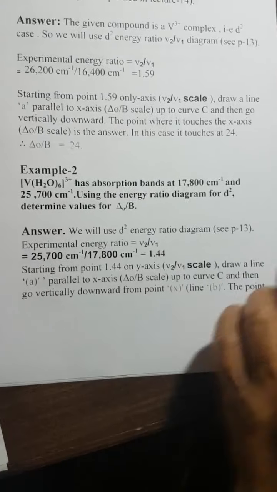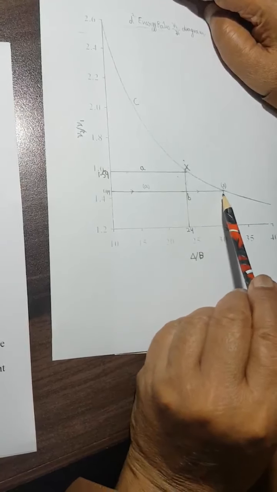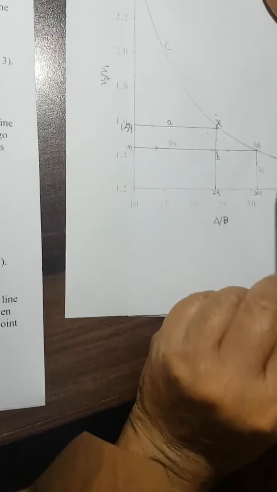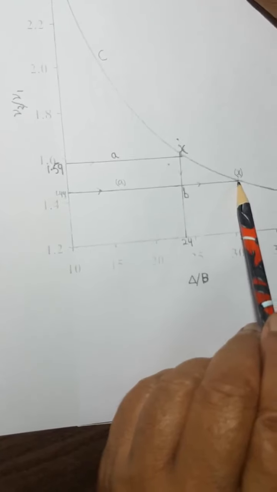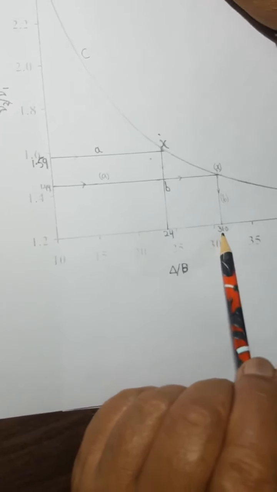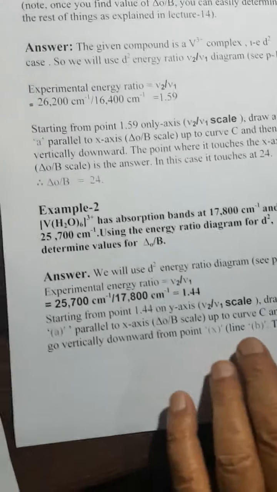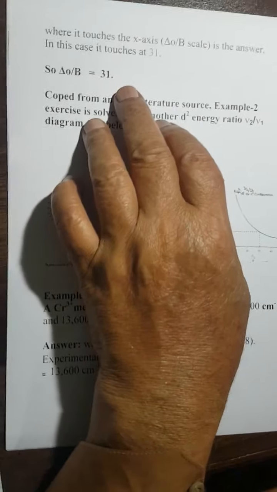Now starting from point 1.44, here it is. You will take D2, 1.4. Make a right turn. It touches somewhere here. I have put braces along it. Okay, it touches it here. Go vertical. This value is 31. So it is that easy. Where it touches gives the value of delta octahedral.